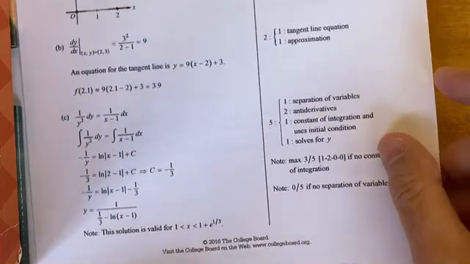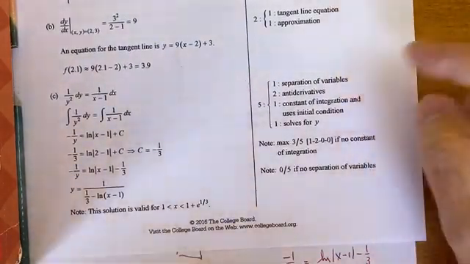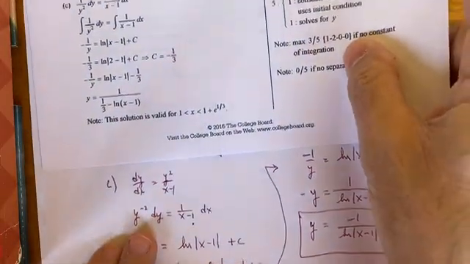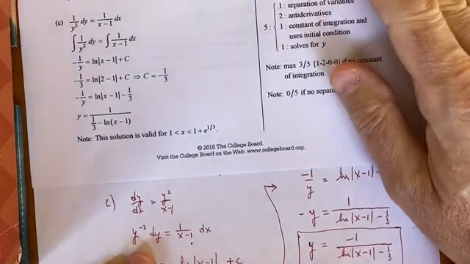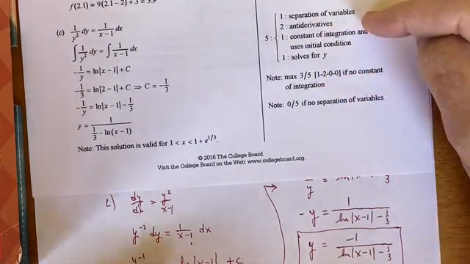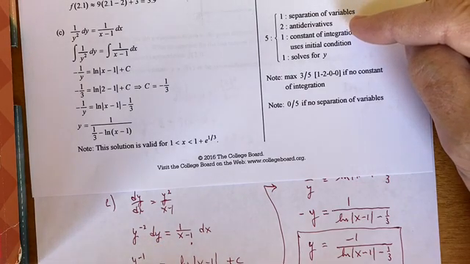And then the last part, it's 5 points. Let's see here. Okay, so 1 point for separating the variables. We did that here. 1 point for taking antiderivatives.